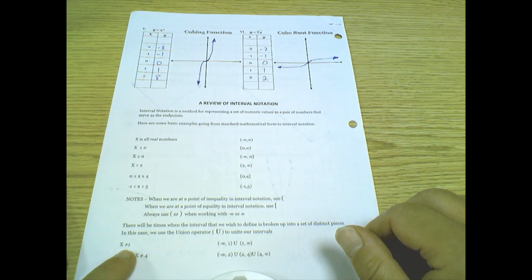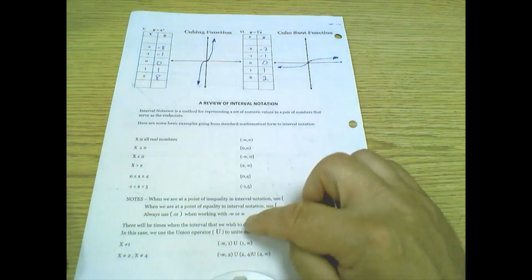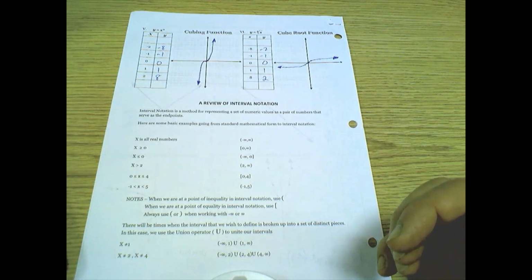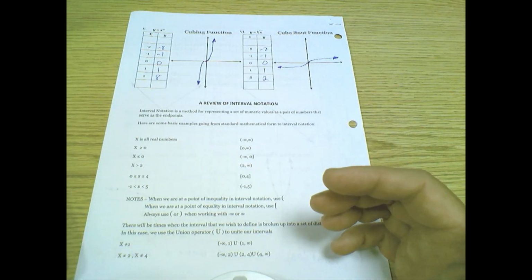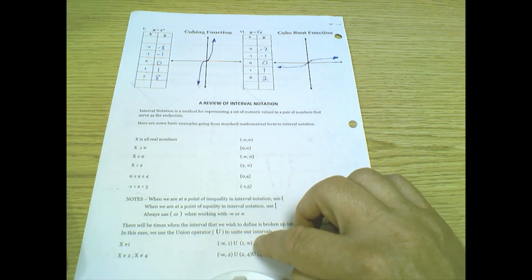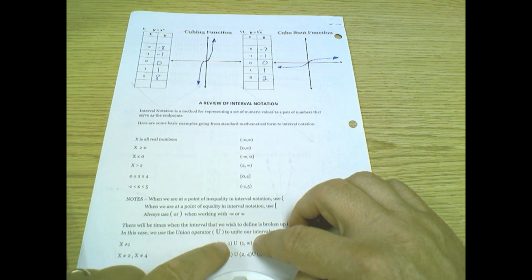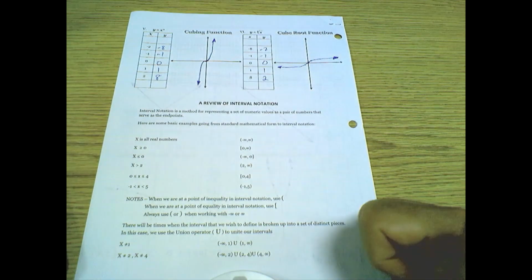X not equal to 1. Notice what we've done. You run from negative infinity all the way up to the value of 1 with parentheses to show that you don't touch that. You now have to what? Well, you got to continue for every value that is greater than 1, and that's what the second piece of this interval does. Negative infinity to 1, open parenthesis, union, 1, open parenthesis, to infinity.